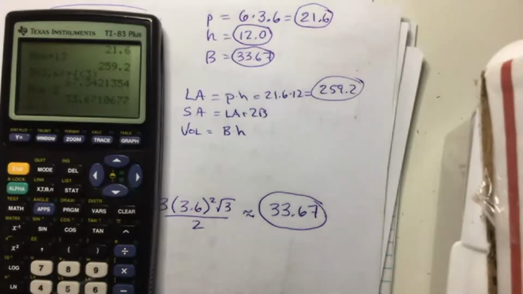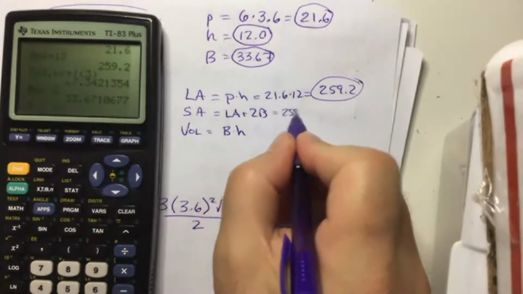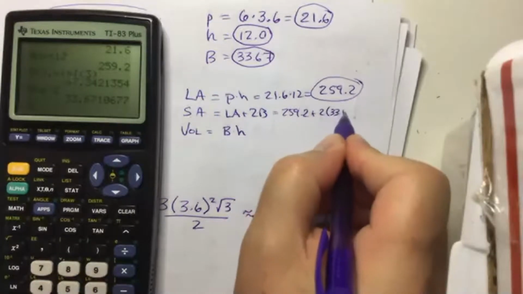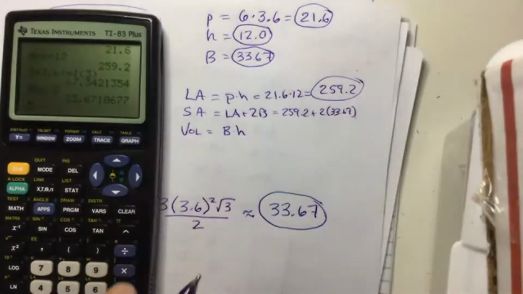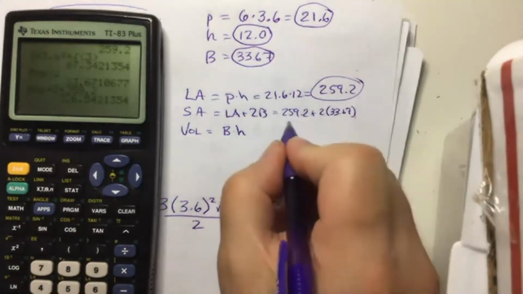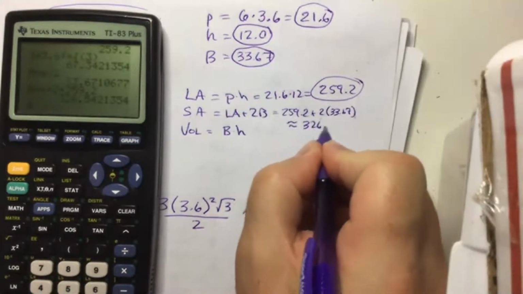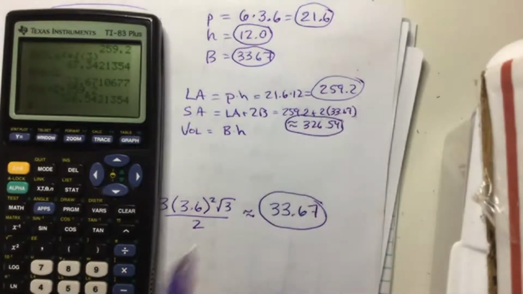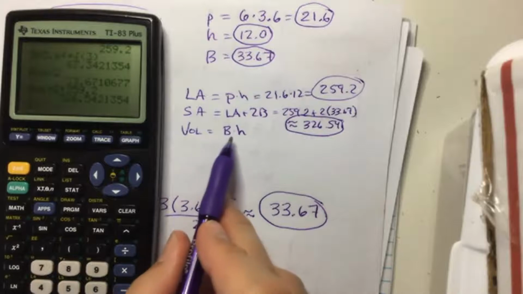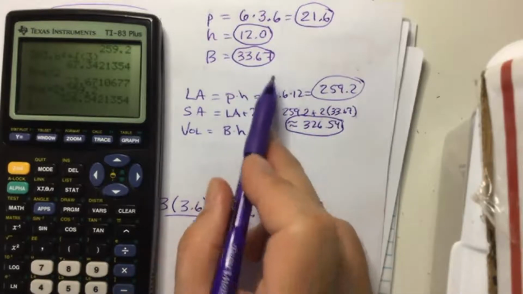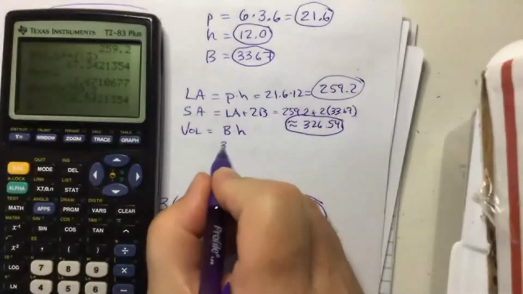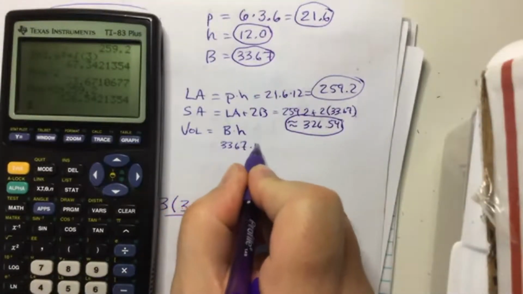So if I were finding surface area, I would say 259.2 plus 2 of these. Which would give me 326.54. And if I were finding volume, I'd say, okay, B times H. So here's my B, here's my H. So I'd say 33.67 times 12.